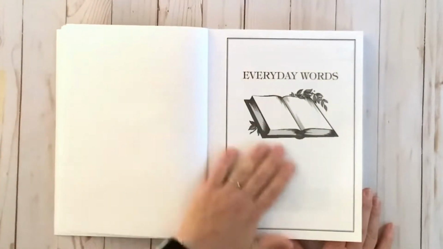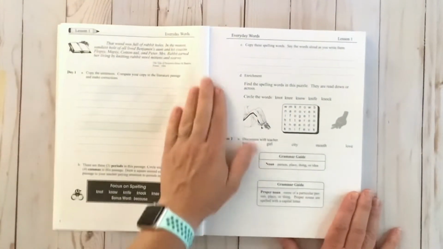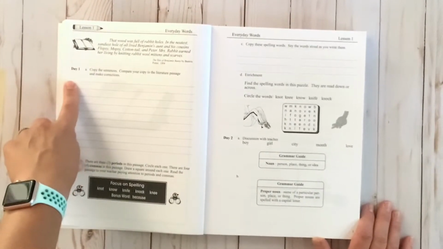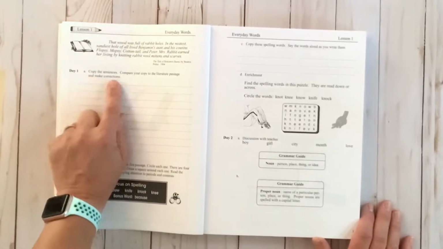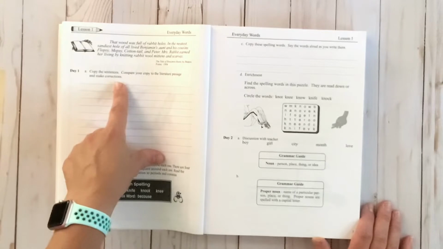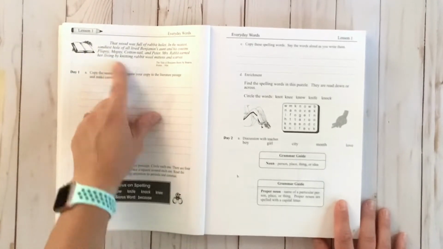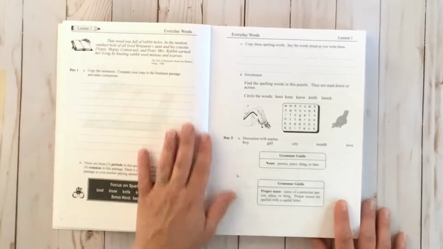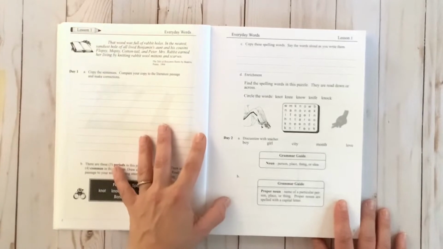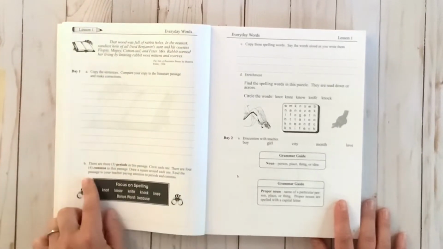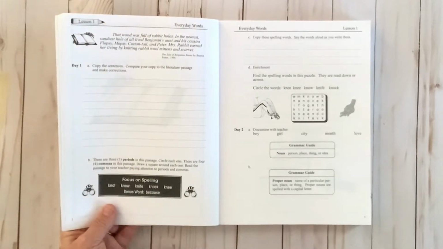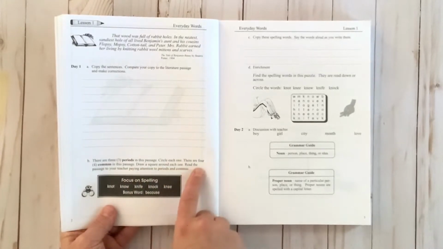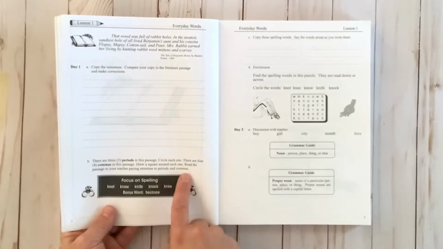This is the first lesson, and it starts with everyday words. And for lesson 1, day 1, each lesson consists of 5 days. So lesson 1, it says here, part A is to copy the sentence, compare your copy to the literature passage, and make corrections. So here is the full sentence, and this is from the Tale of Benjamin Bunny. So that would be the first part of lesson 1, day 1. Then you have part B, and there are 3 periods in this passage. Circle each one. There are 4 commas in this passage. Draw a square around each one. Read the passage to your teacher, paying attention to periods and commas.